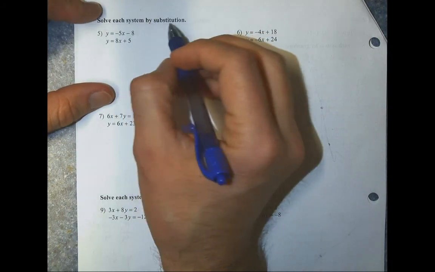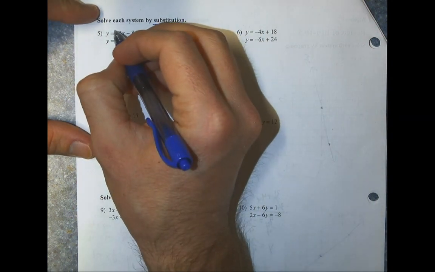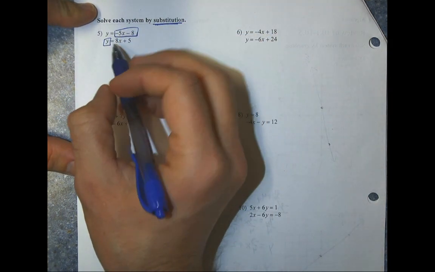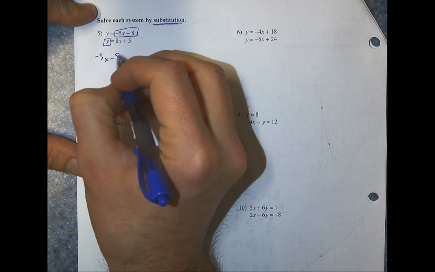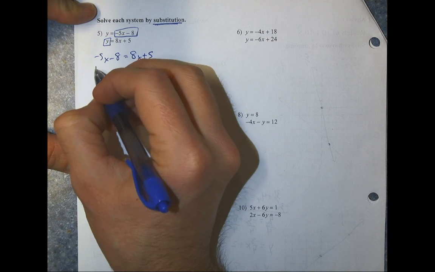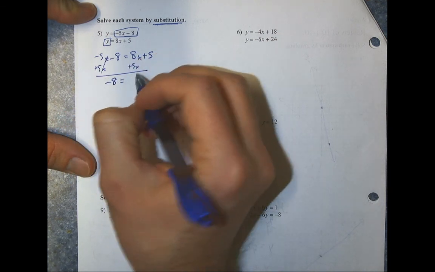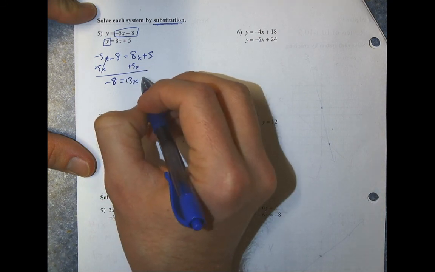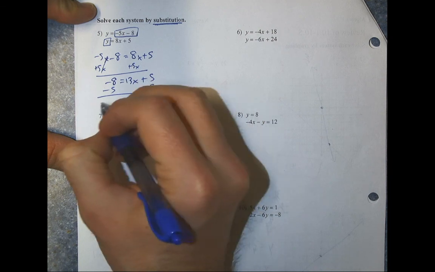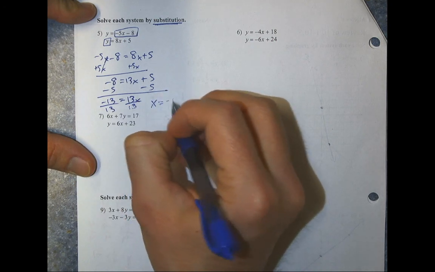Okay, to the back, we're going to use substitution. So we're going to find what y equals or x equals and plug it in to the other equation. So if y equals -5 minus 8, I can substitute that in for y. And now just solve this equation. So I'm going to go ahead and eliminate the smaller of the two x's. So that's 13x minus 5 now. Get negative 13. We're going to divide by 13. And so x is negative 1.